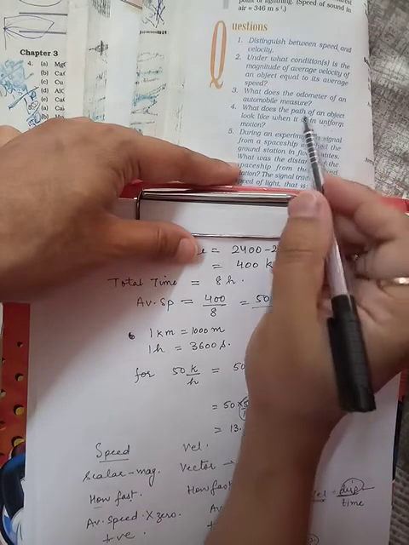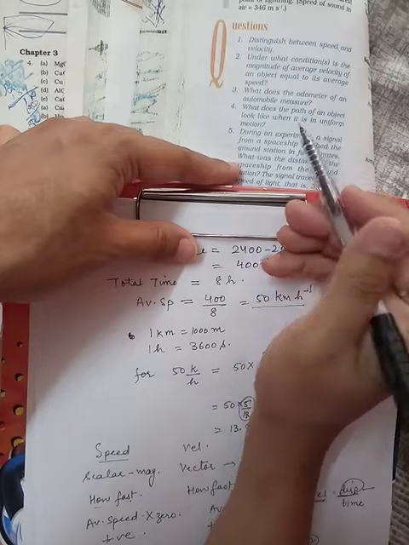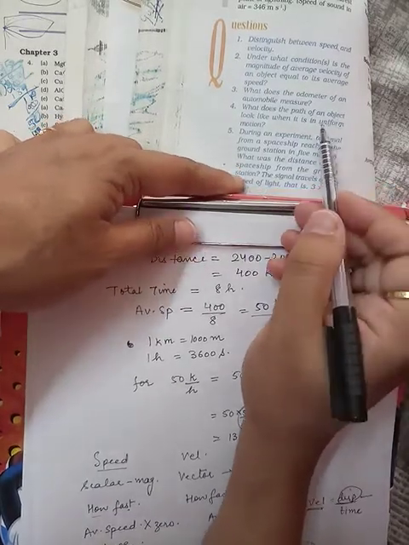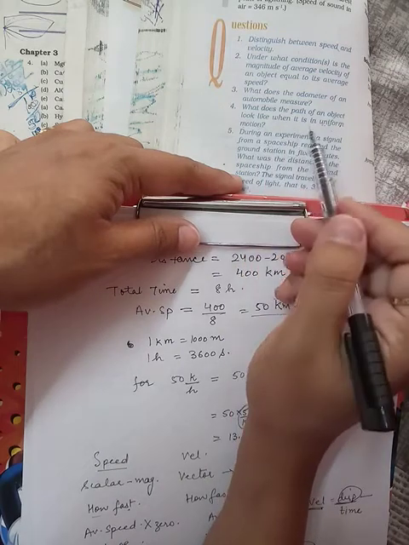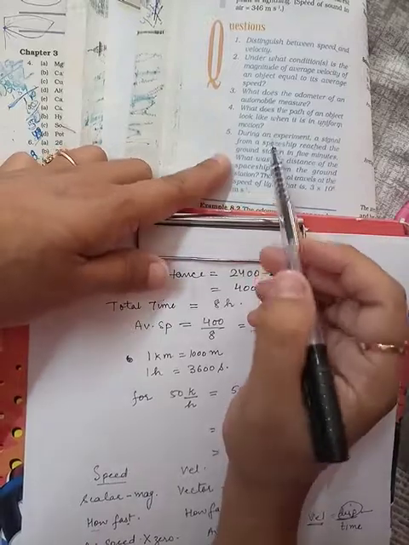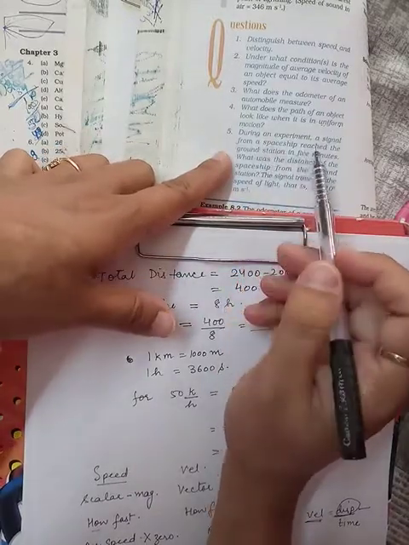So the path can be curved also, the path can be a straight line path also. For if it was uniform velocity, then it must be a straight line only. Okay, now let's see another last question, which is a numerical.